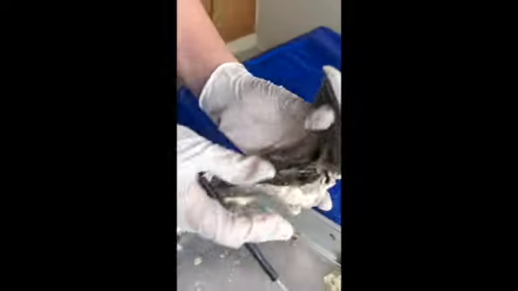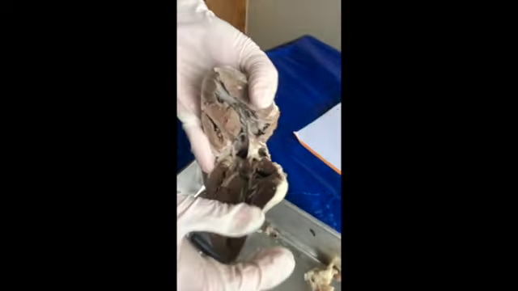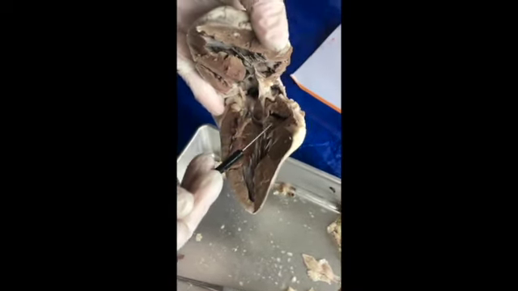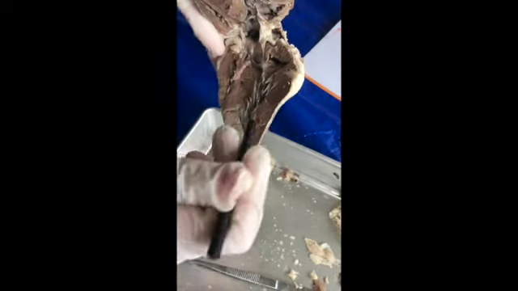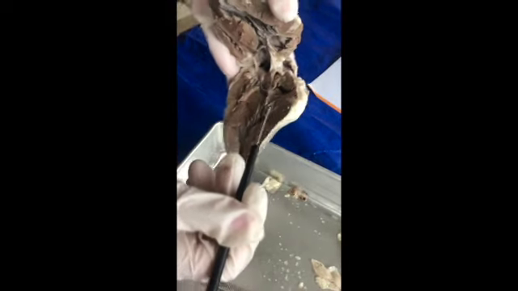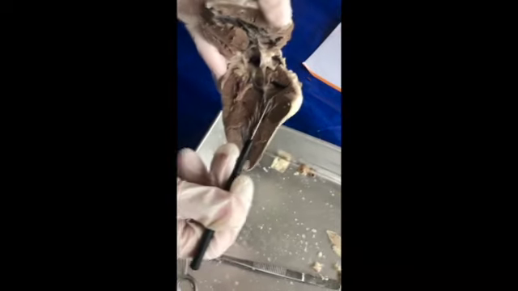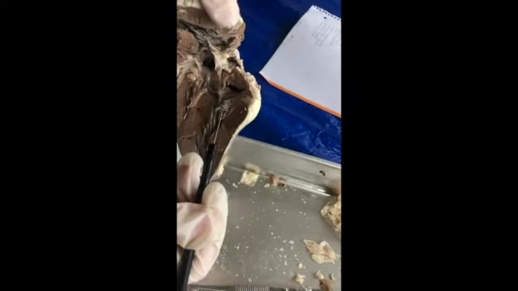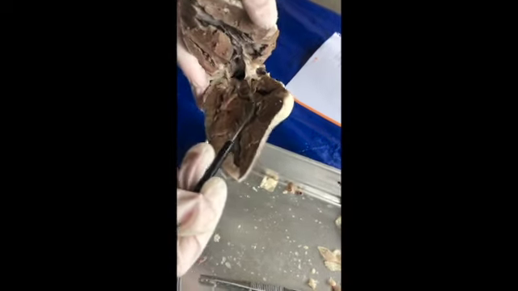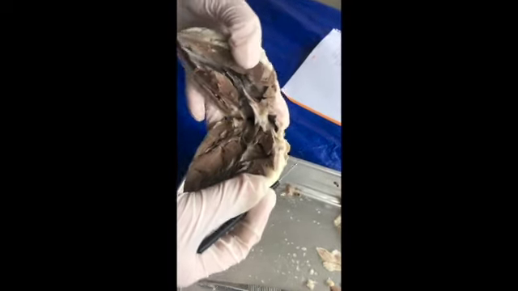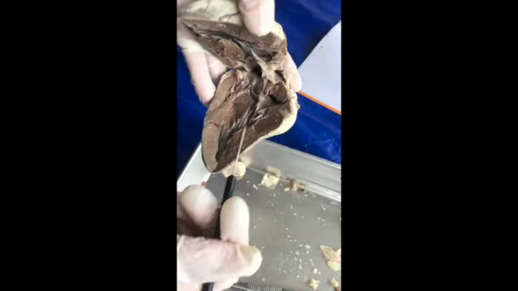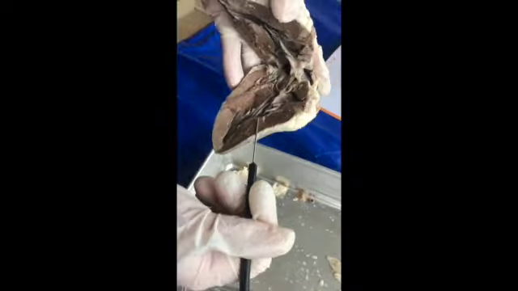Then we have the left atrium right up here. We have the chordae tendineae here. And the bicuspid valve right here. Then we have the left ventricle here, and we have the papillary muscle here.